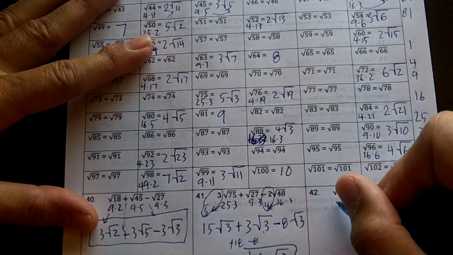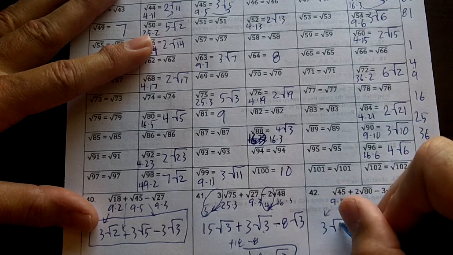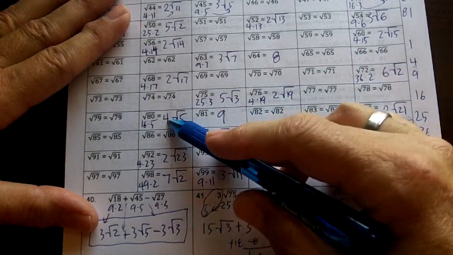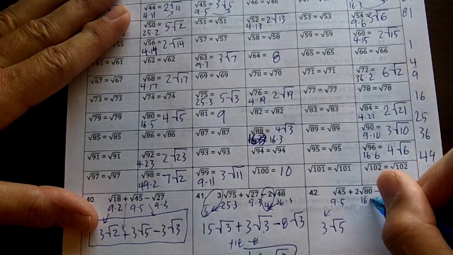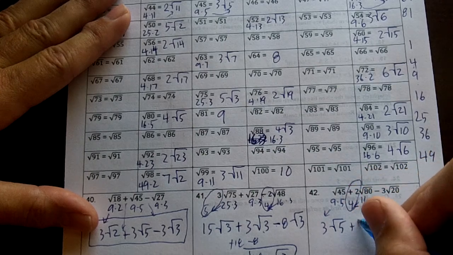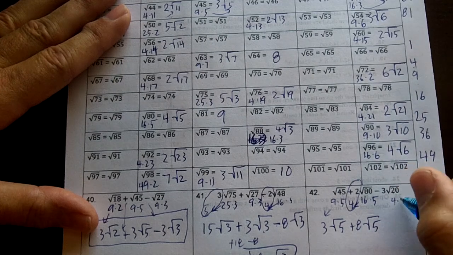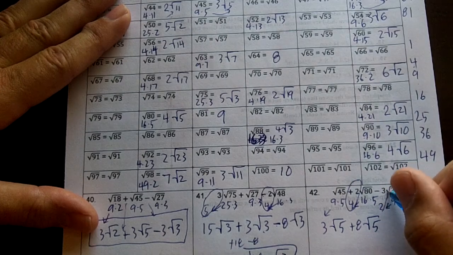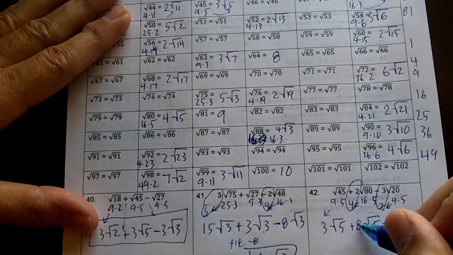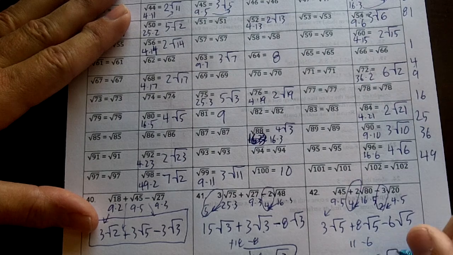Right here, 45 is 9 times 5. That's going to turn into 3 square root of 5. 80, where is it? 80 is right here. It's going to be 16 times 5. The square root of 16 is 4. That's going to turn into plus 8 square root of 5. And 20 is 4 times 5. Pull out a 2. Multiply it by the negative 3. Negative 6 square root of 5. 3 plus 8 is 11, and I got a minus 6. So it's going to be 5 square root of 5.